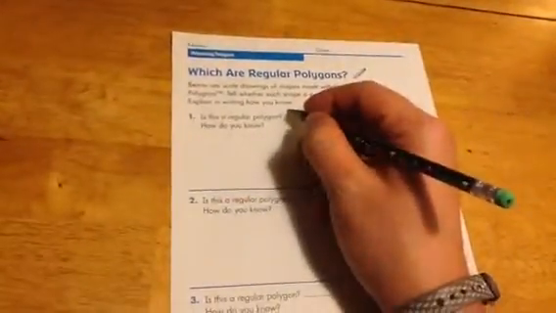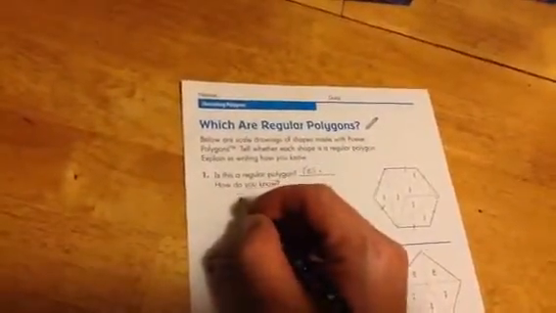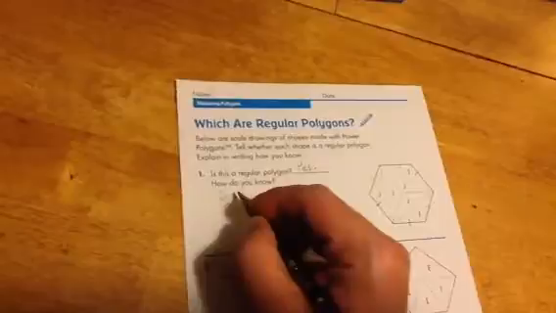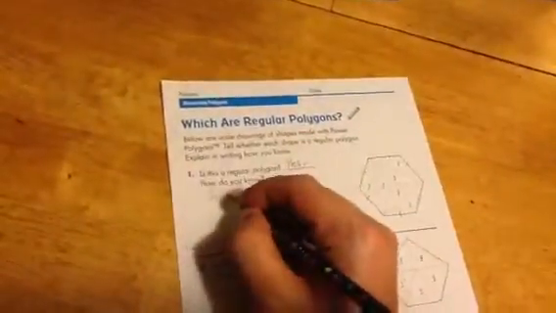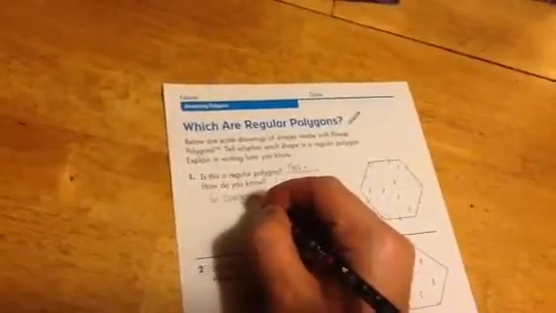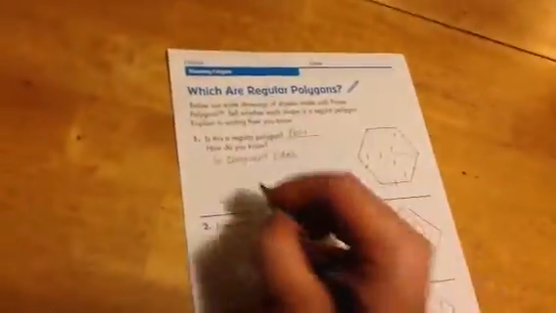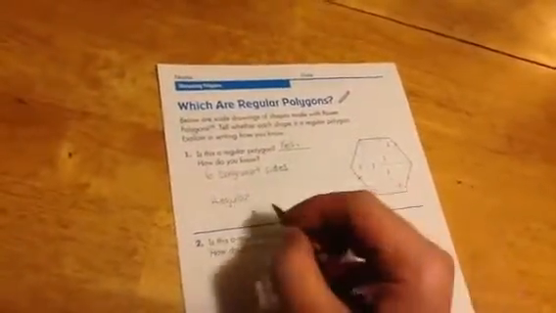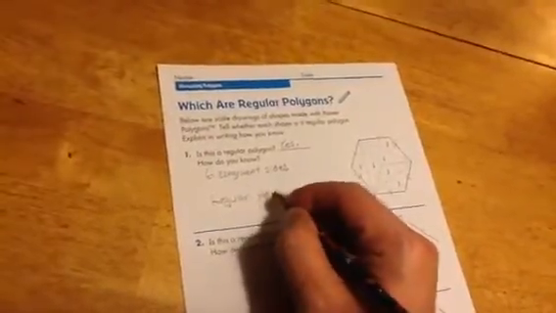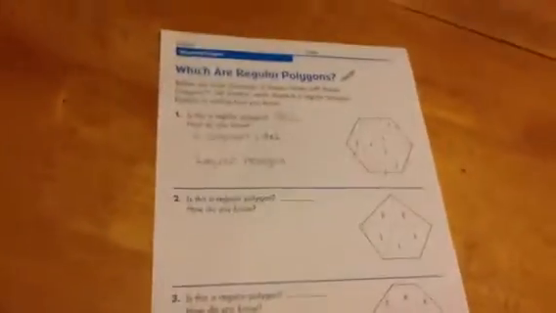So is this a regular polygon? Yes, it is. How do you know? Six congruent sides. So this is called a regular hexagon. All right.